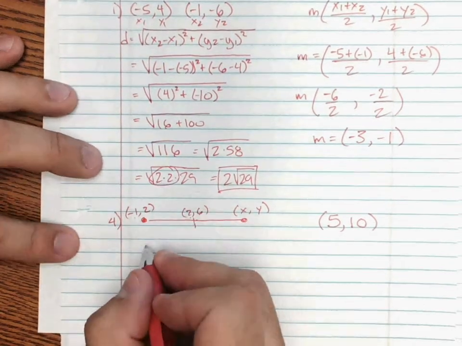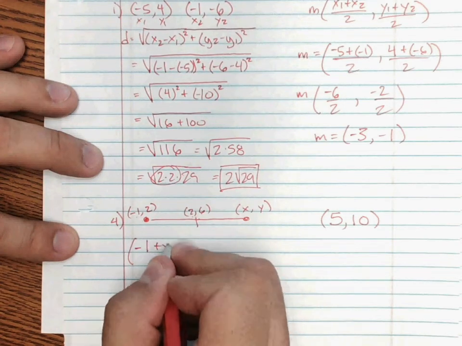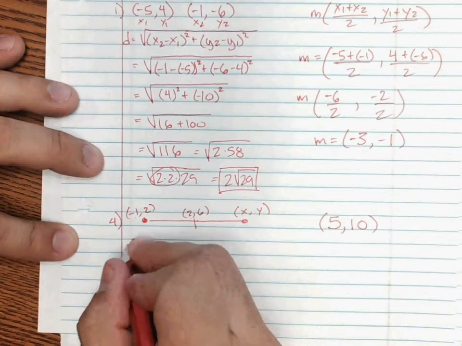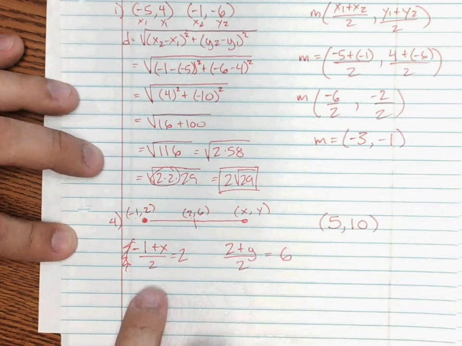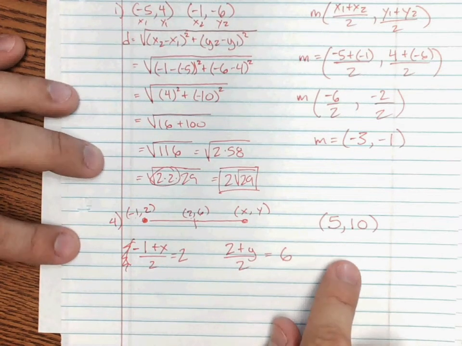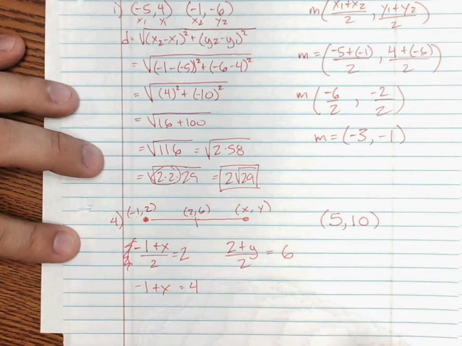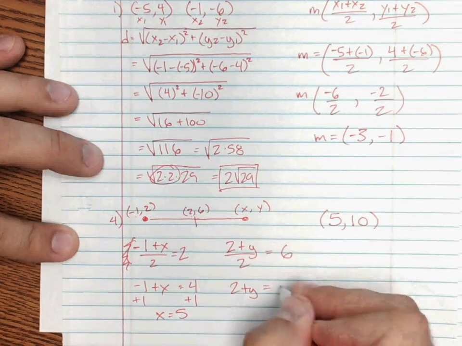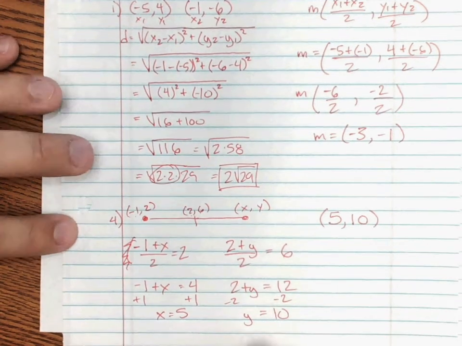The algebraic way would be to say that you know, for example, that (-1 plus x) over 2 equals 2, and you also know that (2 plus y) over 2 equals 6, and then solve each of these equations. You'll get the same answer. If you want to do it, it's fine. So -1 plus x, when I multiply both sides by 2, would give me 4. Add 1 to both sides, and x equals 5. Over here, again, multiply both sides by 2. I get 2 plus y equals 12. Subtract 2 from both sides, and I get y equals 10. That's another way of doing that same problem.